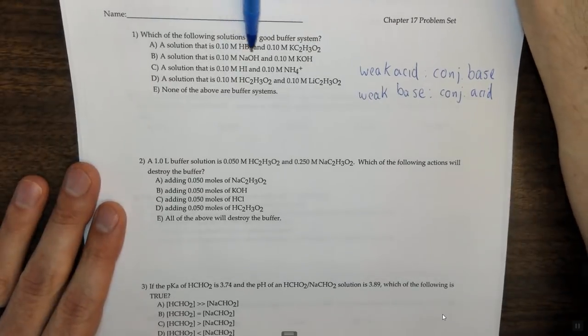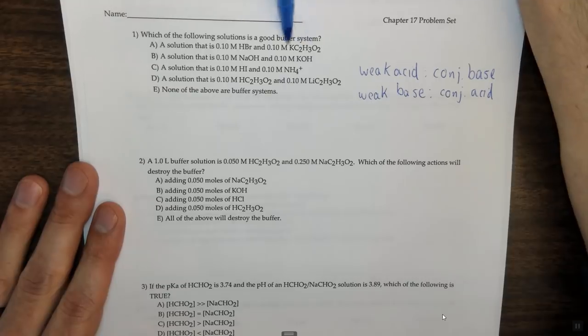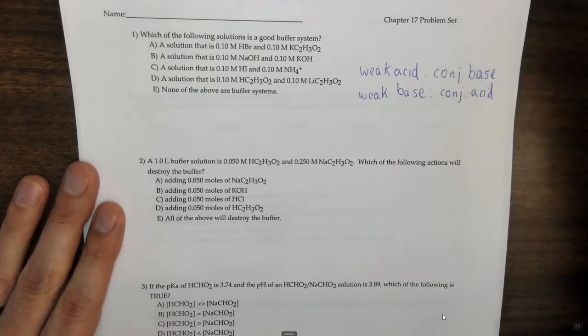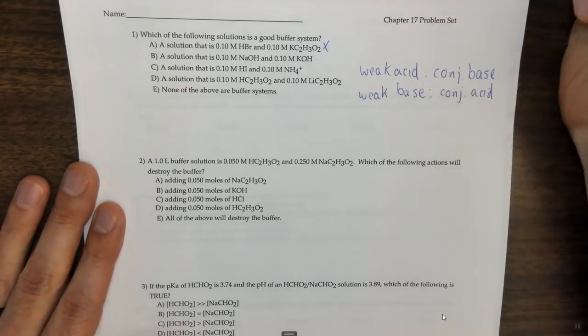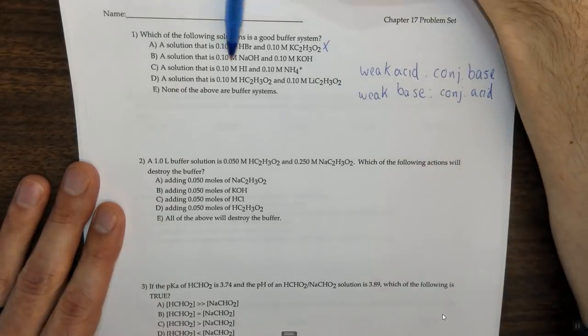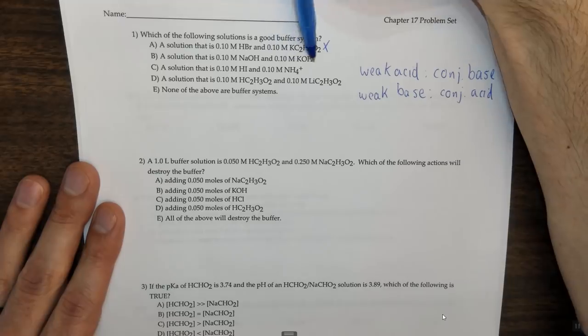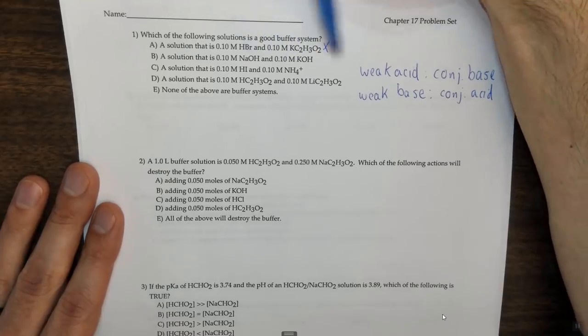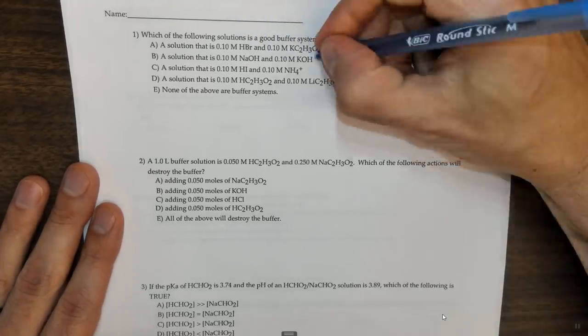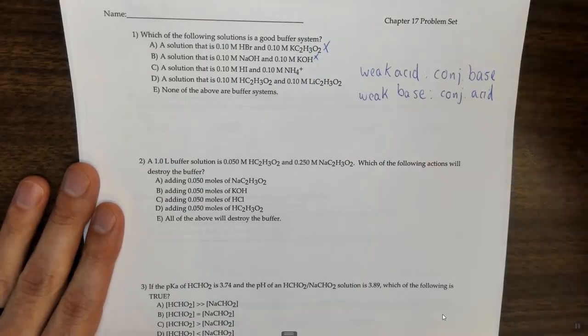Well, here we have HBr and potassium acetate. In this case, we have acetate, which is the conjugate base of a weak acid, acetic acid, but HBr is a strong acid. So HBr being a strong acid, that's not going to work. 0.1 molar NaOH and 0.1 molar KOH. NaOH is a strong base and KOH is a strong base, so those are both strong bases. That's not going to work.